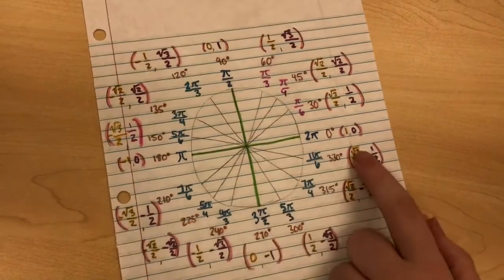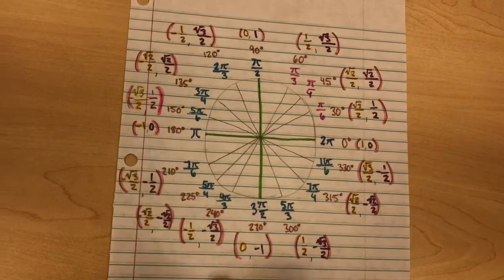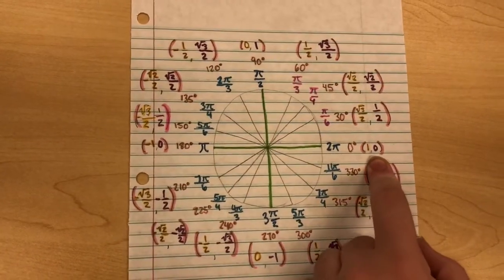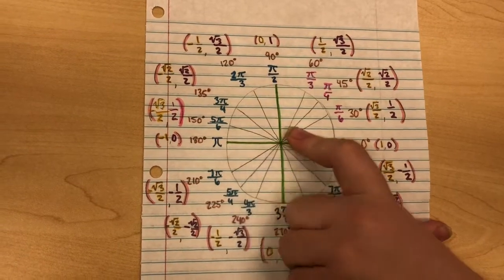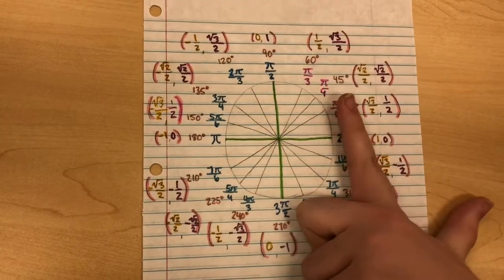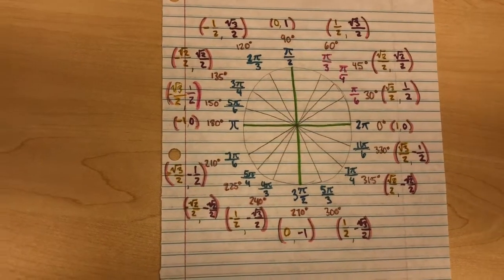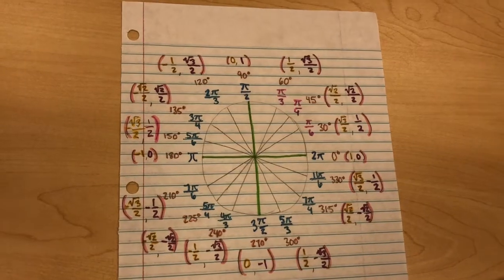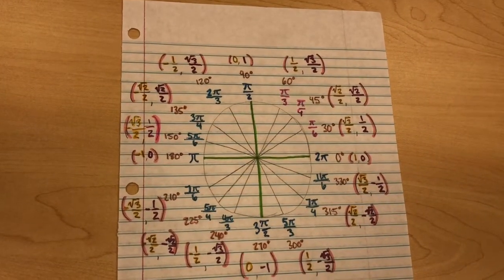And then finally, these numbers right over here are the coordinates, and notice how far away from the origin point they are. This point I already said was 1, 0, and this point was 0, 1. And the spot in the middle, which would be pi over 4, would be square root of 2 over 2, square root of 2 over 2. And those numbers would swap depending on where in the unit circle they are.